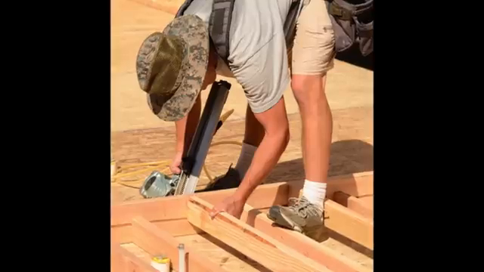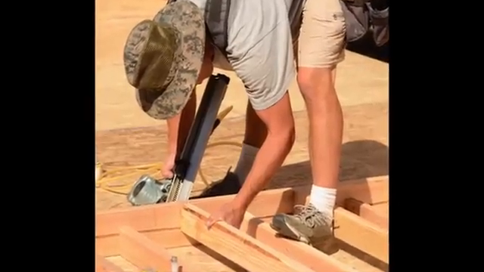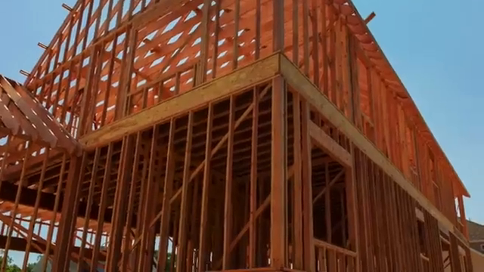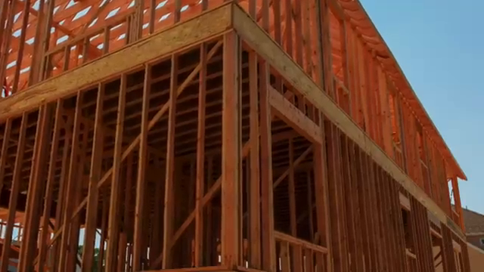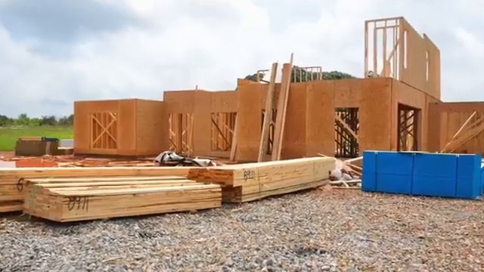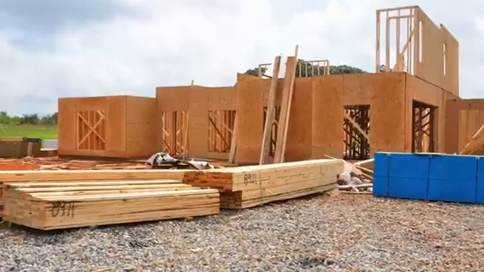Adding top and bottom plates to vertical studs lets us build our walls laying down and then stand them up into place. It turns the whole wall into a rigid unit that acts as one piece. Studs and plates are virtually continuous in a wall, except where they're interrupted by doors and windows. These openings get special framing, and that framing has a complex system of names and functions.